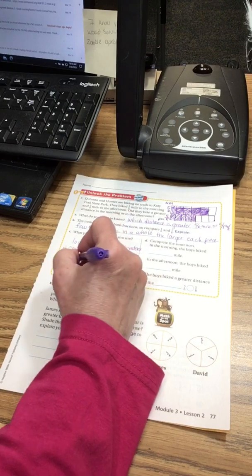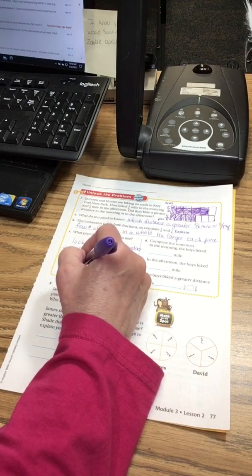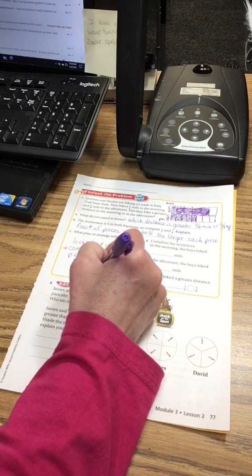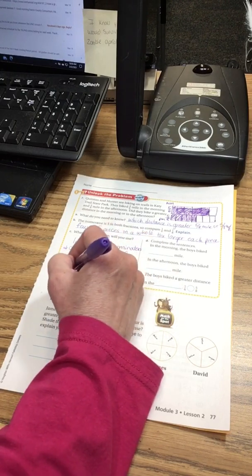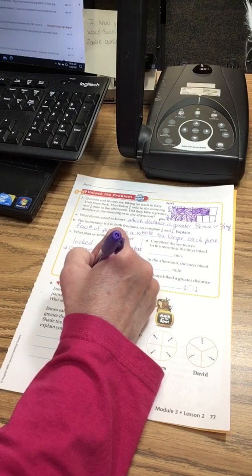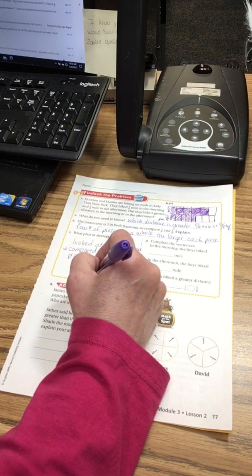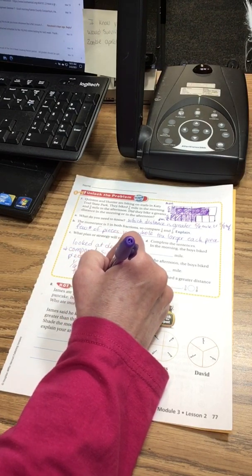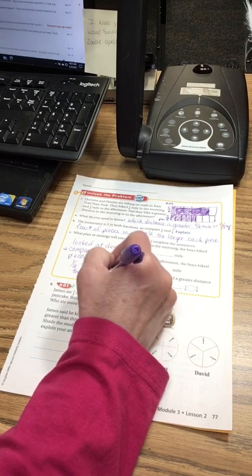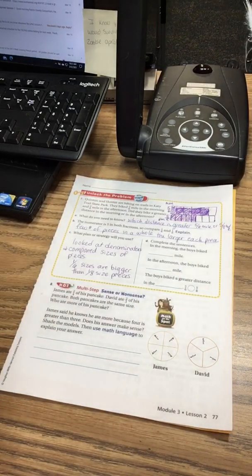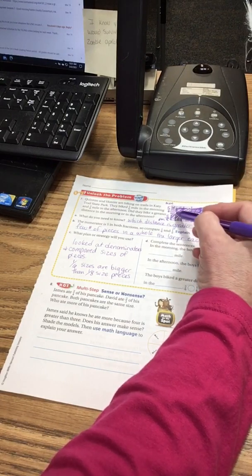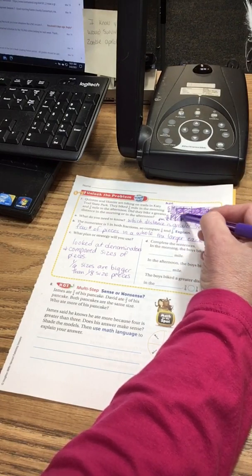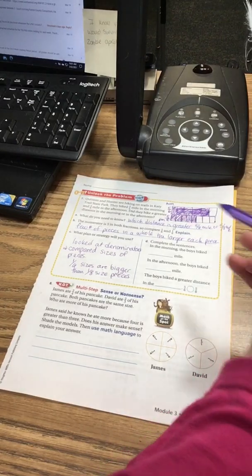All right, so 1/6 size pieces are bigger than 1/8 size pieces, because 1/6 pieces are a bigger piece. 5/8 are smaller. So we can complete the sentences here.